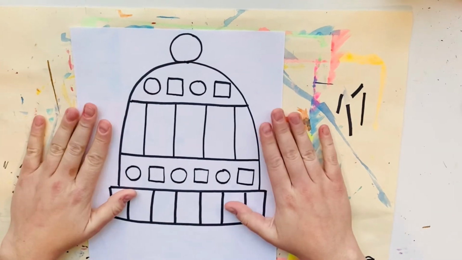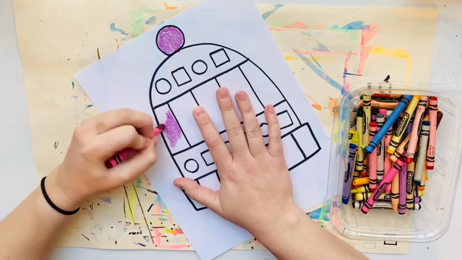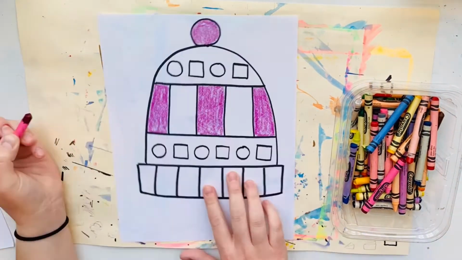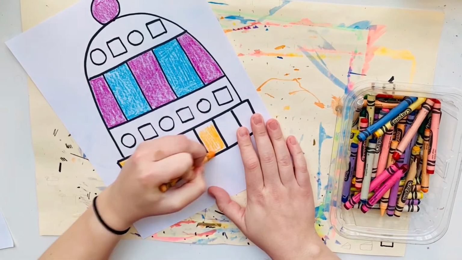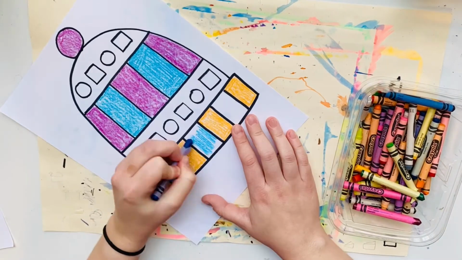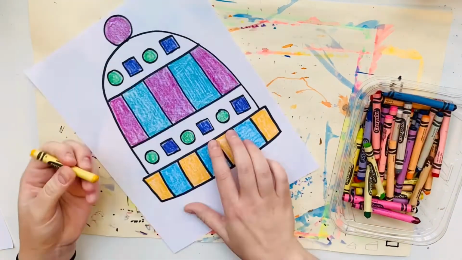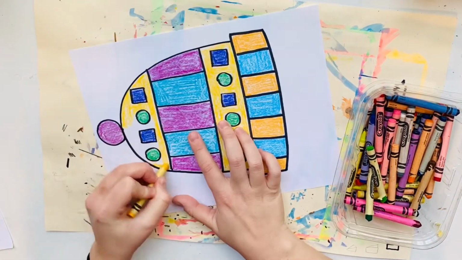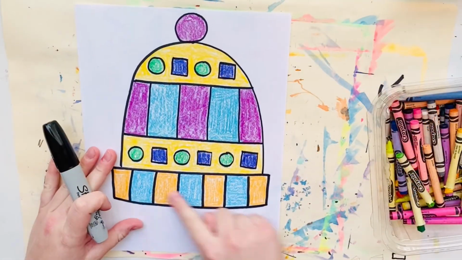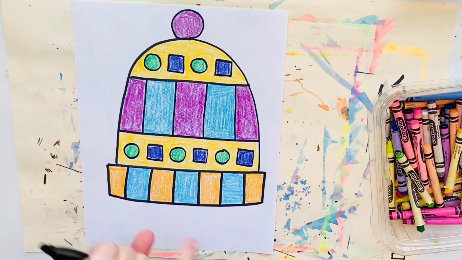All right, now it's time to start coloring our wonderful winter hat. So I'm doing my color pattern first by coloring magenta and blue, and then at the bottom with yellow and blue. Now I'm working on my shapes, and you can use any color you want. I'm using crayons for mine. You could use markers or crayons, whatever you have with you, that is what you should use.